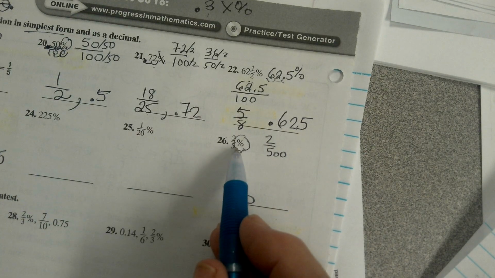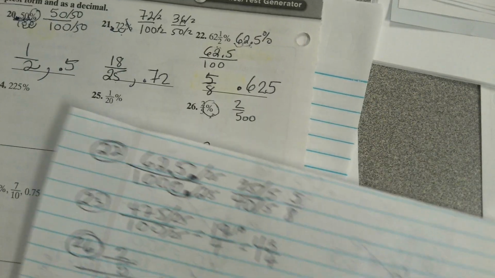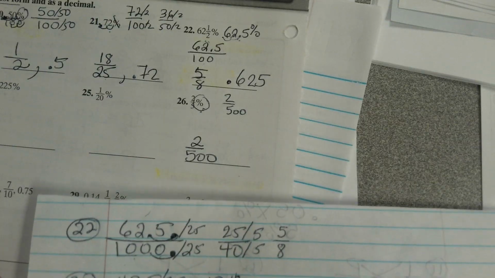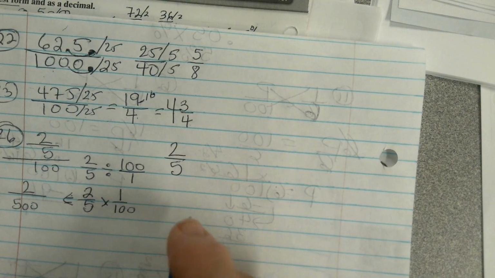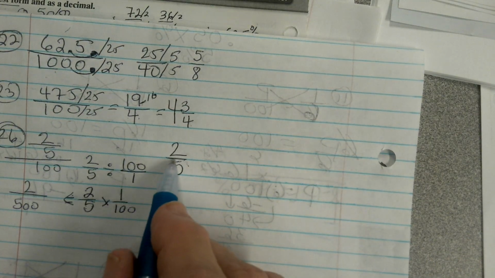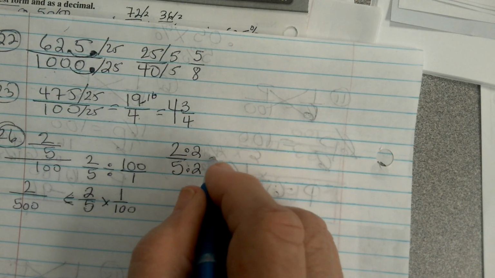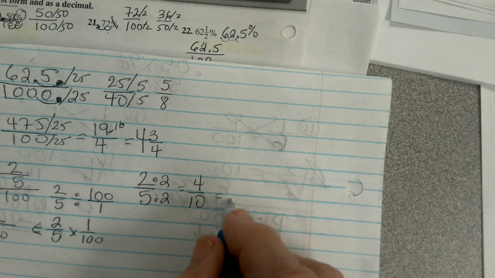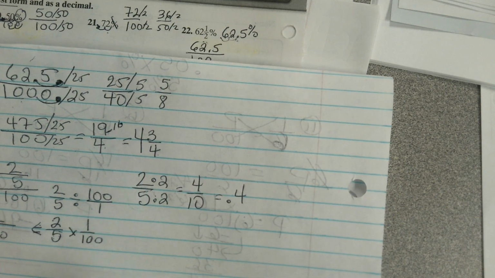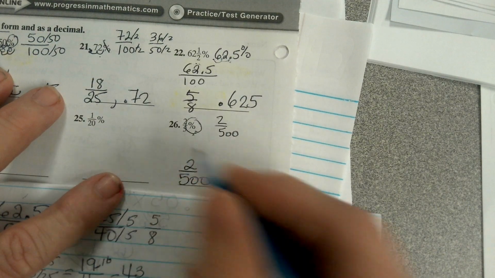can I move the decimal twice here? No, because it's a fraction. So I have to get it into a decimal first. So on that 2/5, the 2/5, can I make this a 10? So I can make it a 10 by going times 2 times 2. So this is 4/10, which is that 0.4?